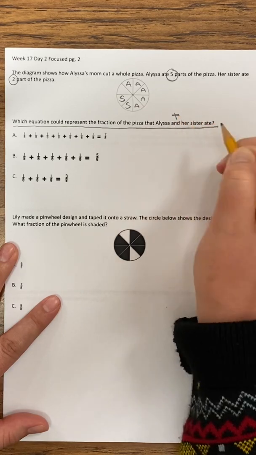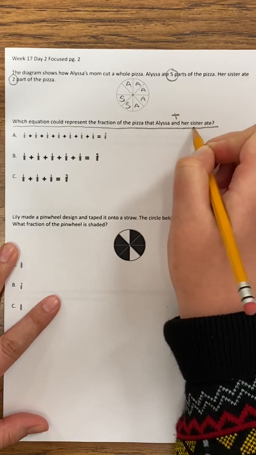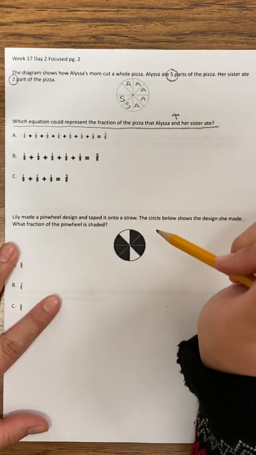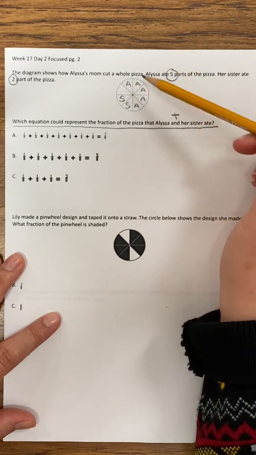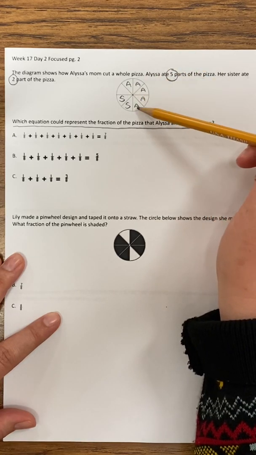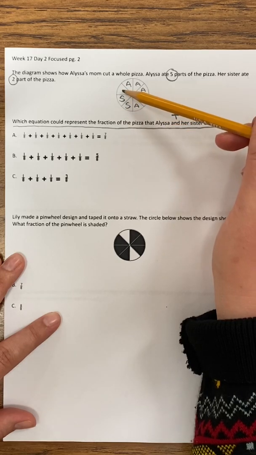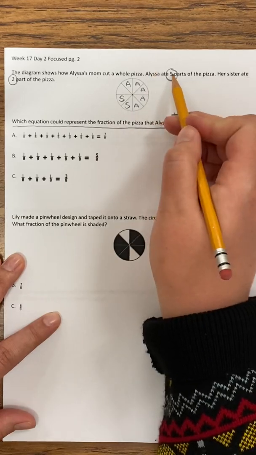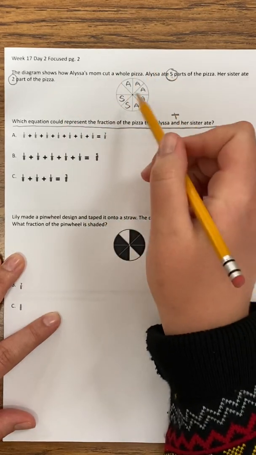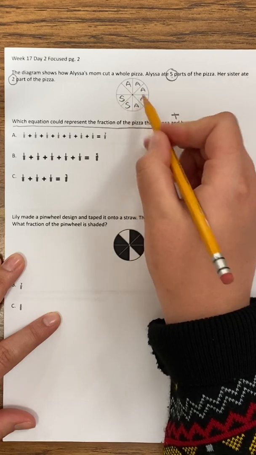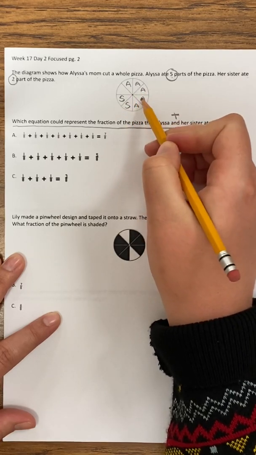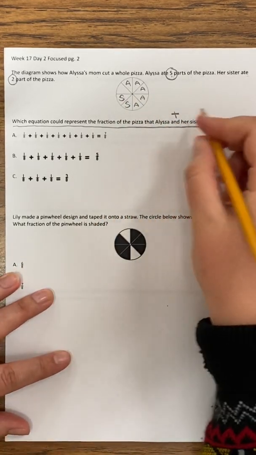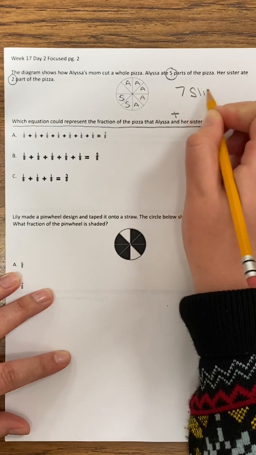Which equation could represent the fraction of the pizza that Alyssa and her sister ate? Okay, it's saying adding. So we have Alyssa and her sister, so we're adding both, how much total was eaten from the whole pizza. As we can see in the picture, Alyssa had 5 and her sister had 2, and there was 1 slice of pizza left over. So if we were to add 5 and 2, how much is this? 1, 2, 3, 4, 5, 6, 7. Okay, so we know that 7 slices were eaten.